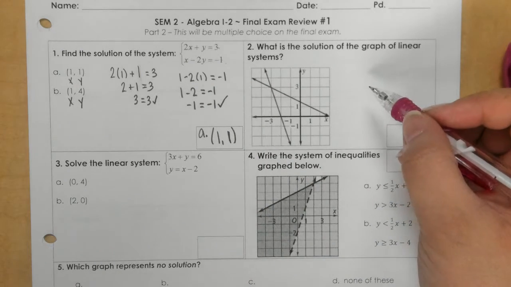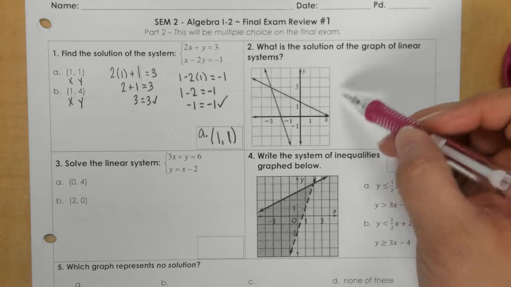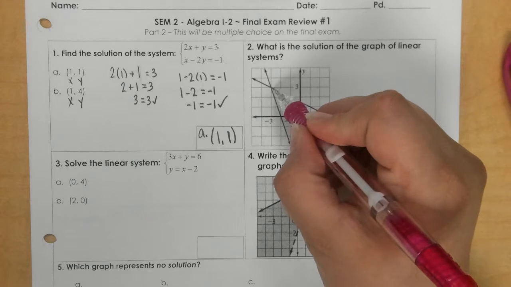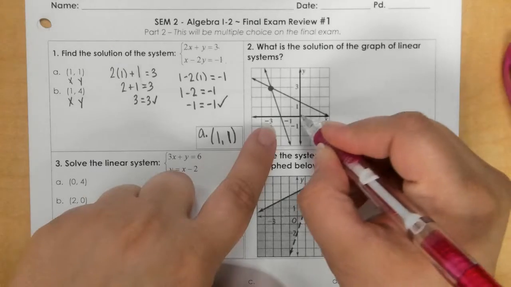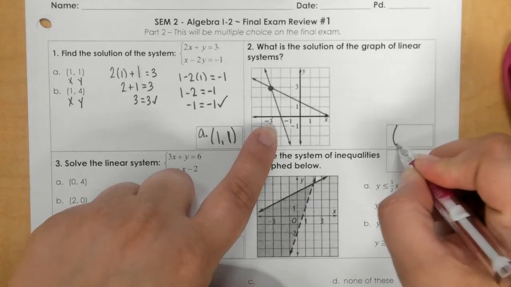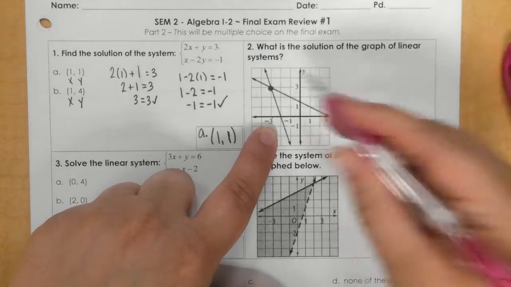For this system of equations, they went ahead and graphed the two equations, and we want to know what point they meet at. So that point is simply negative 3, 3.